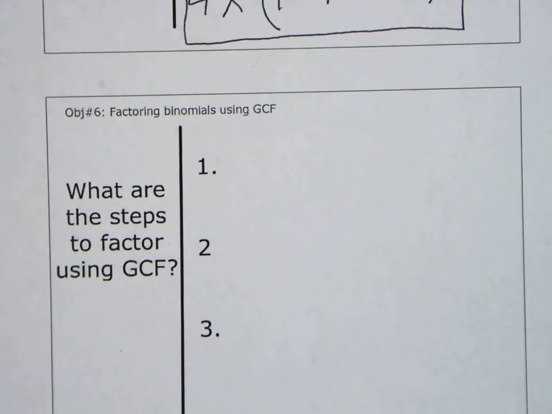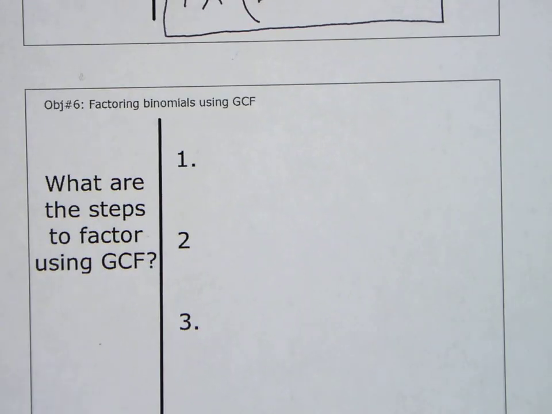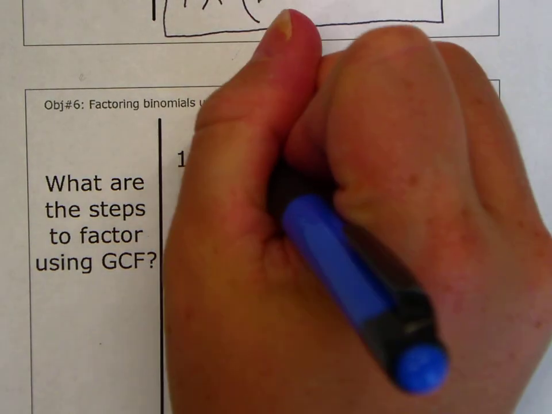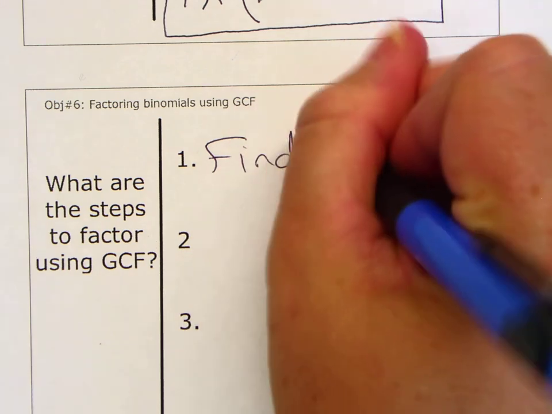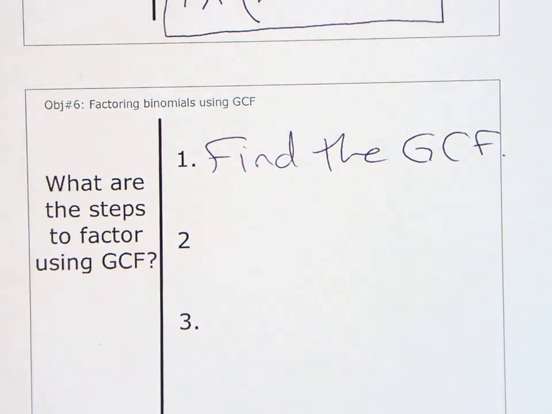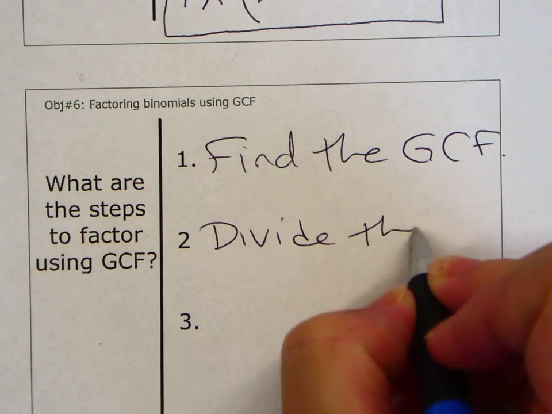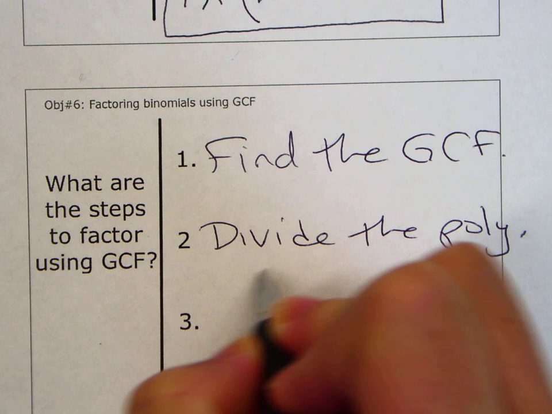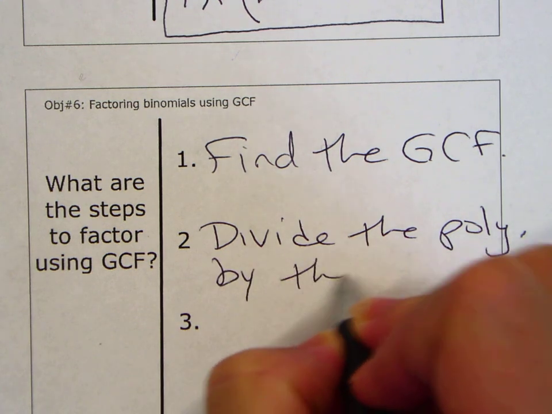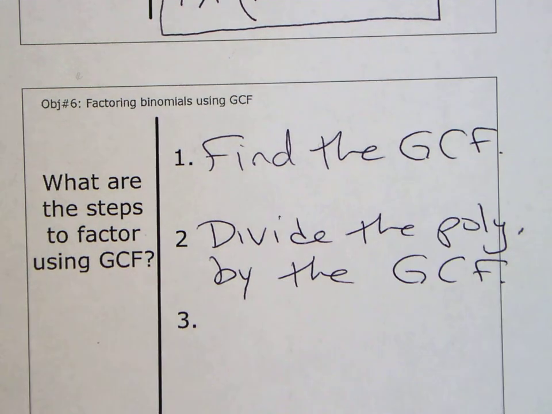All right. What are the steps to factor using GCF? Number 1, you have to find the GCF. Number 2, what did we do next? Divide the polynomial by your GCF. Okay.